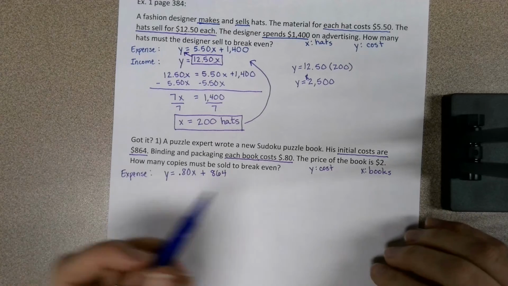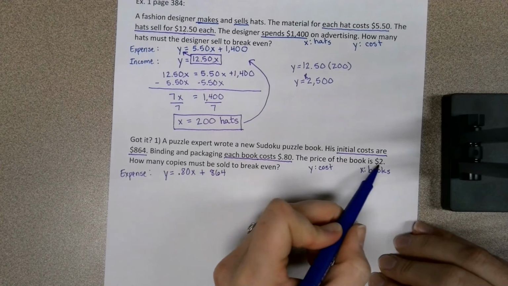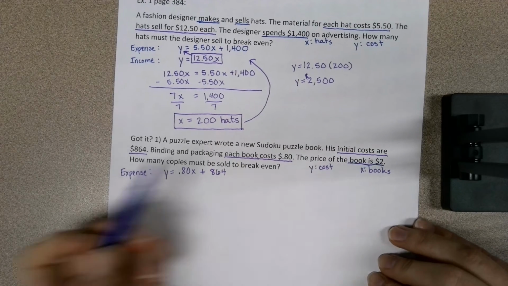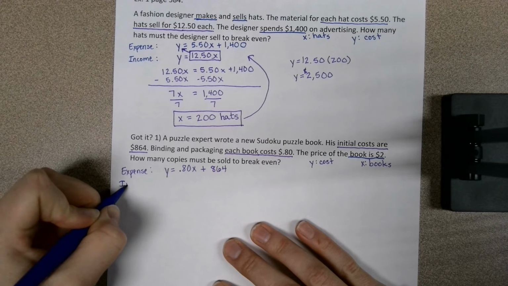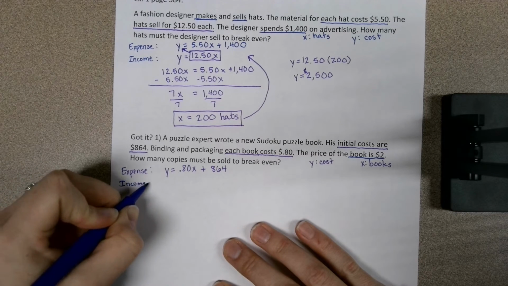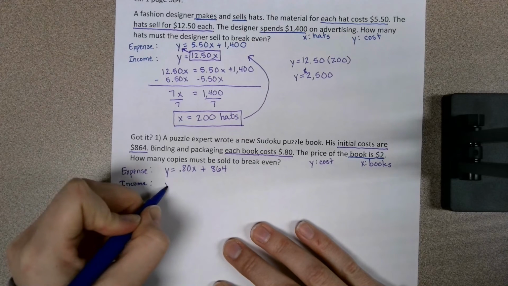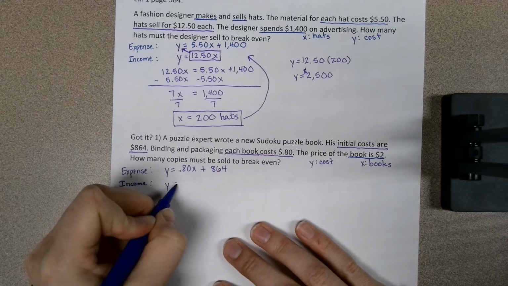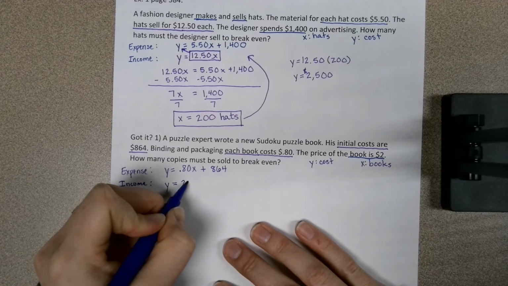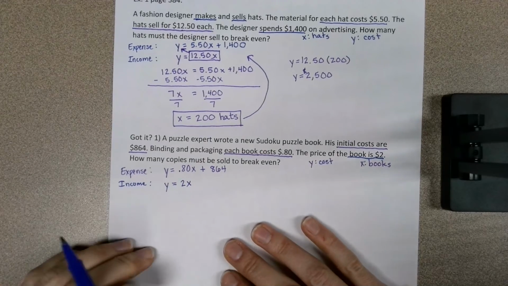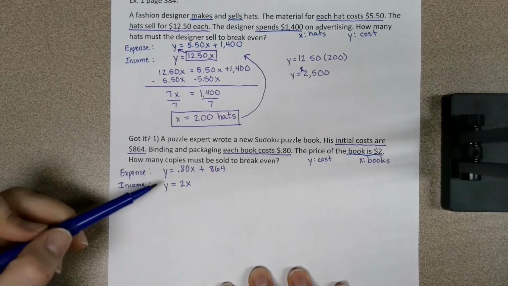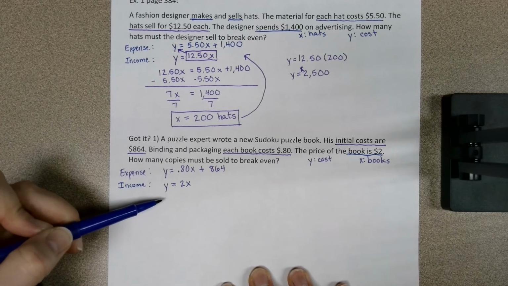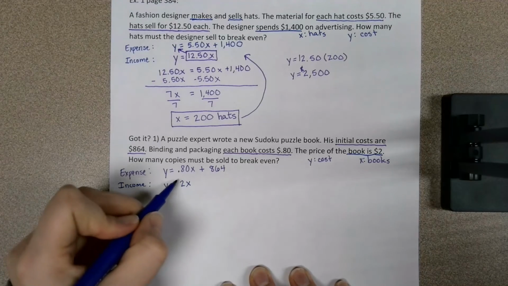Then it says that the price of the book, when they turn around and sell it, is $2. So we know that the income that the puzzle expert's going to make off of the books is $2 per book. So we can say the money, Y, is equal to $2 per book, X. Again, we have two equations, and one of the variables is isolated, so we can use substitution.